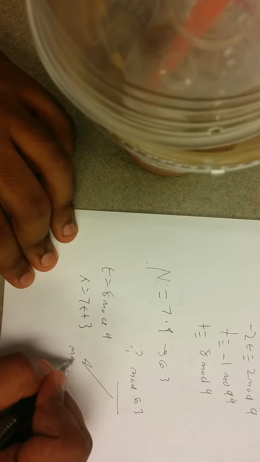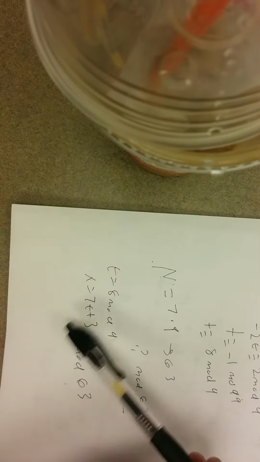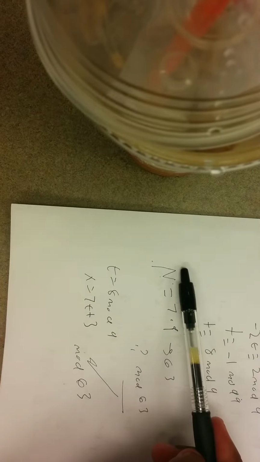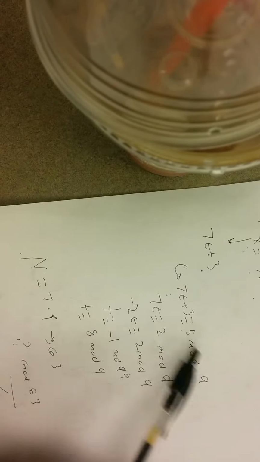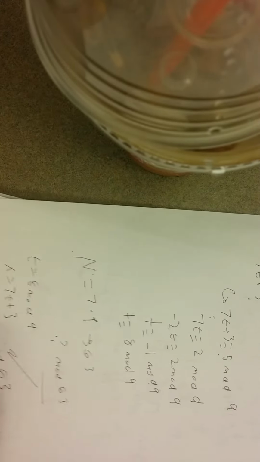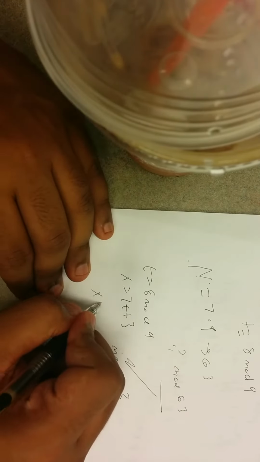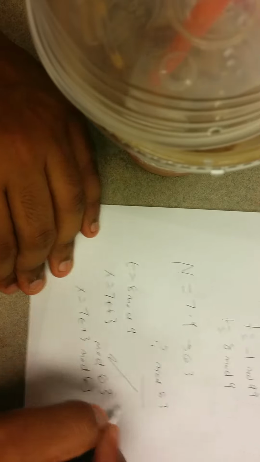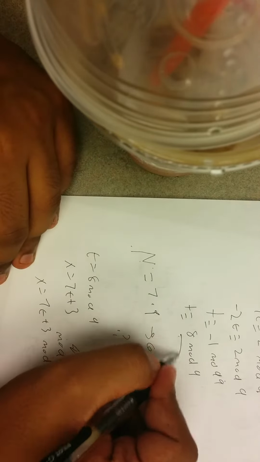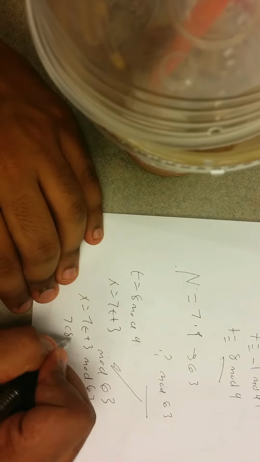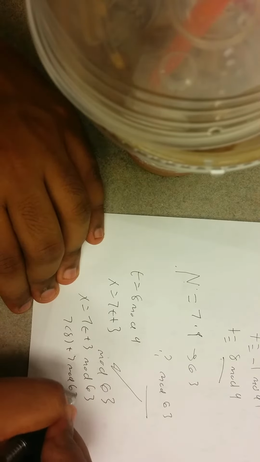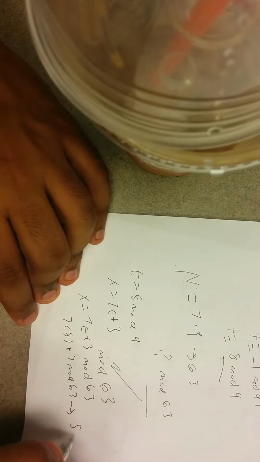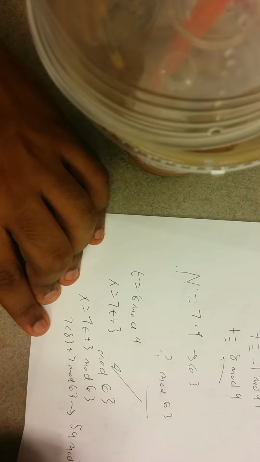I can put this here, mod 63. Because recall that if 63 divides into a number, that means 7 divides into it as well. So this still satisfies the original equation. But now the 63 also accounts for 9 dividing into that number. So now with x equals 7t plus 3 mod 63, I plug in my expression for t. So then I have 7 times 8 plus 3 mod 63, which gives me 59 mod 63.